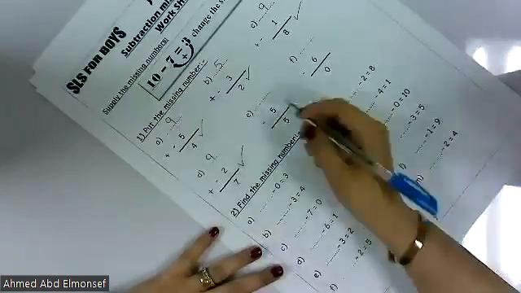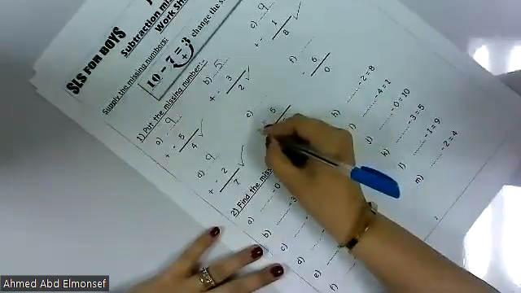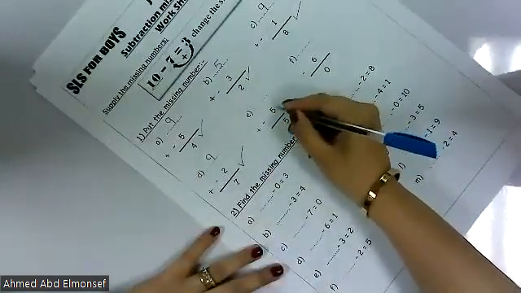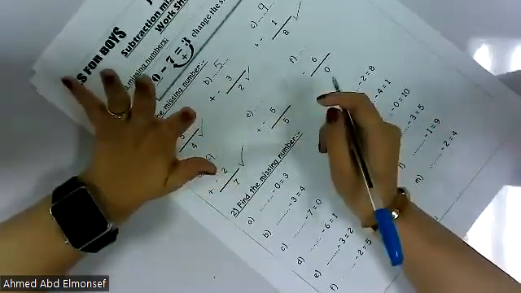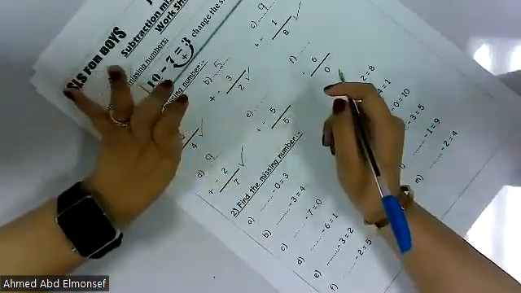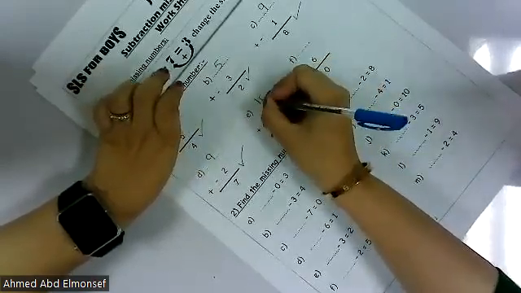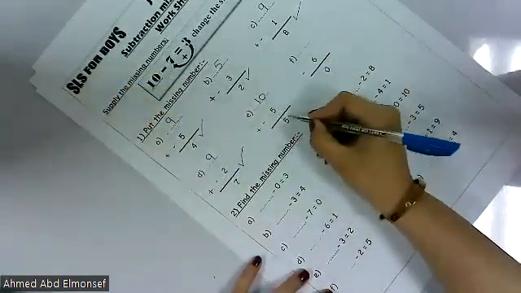Again, dots minus 5 equals 5. We have to change this sign to plus and make these two numbers plus. 5 in your mind and 5 on your finger. After 5, 6, 7, 8, 9, 10. So we're going to write number 10. 10 minus 5 equals 5. It is right.